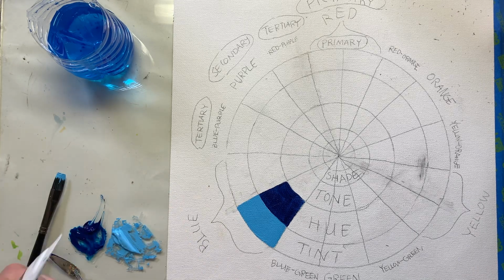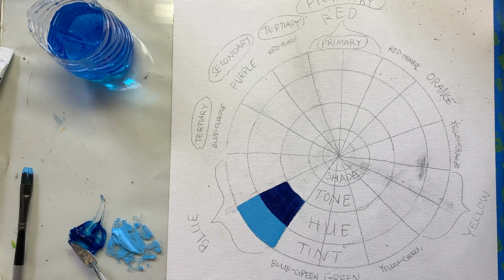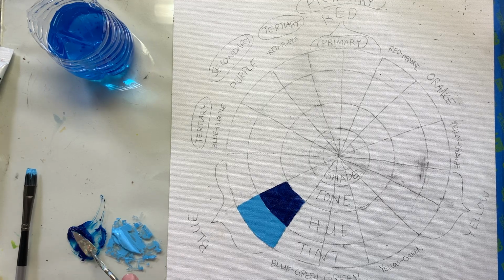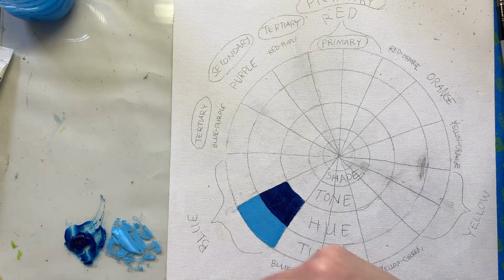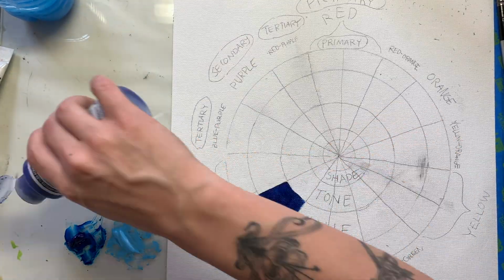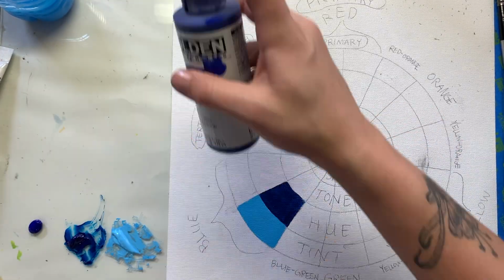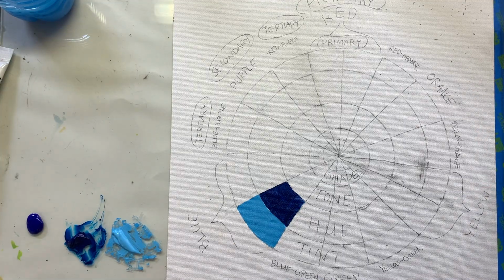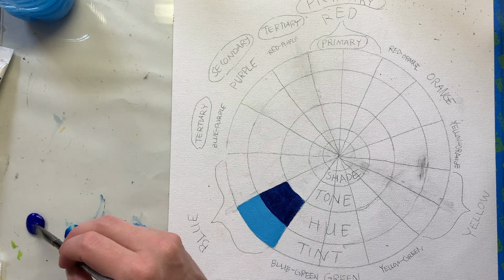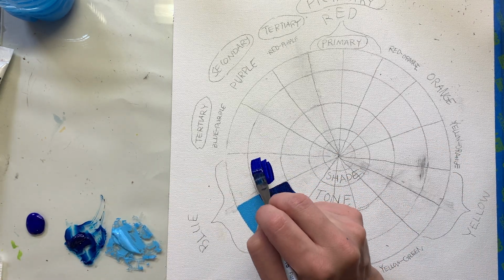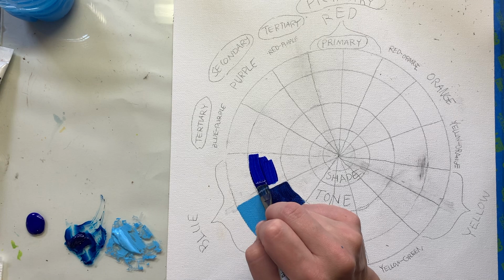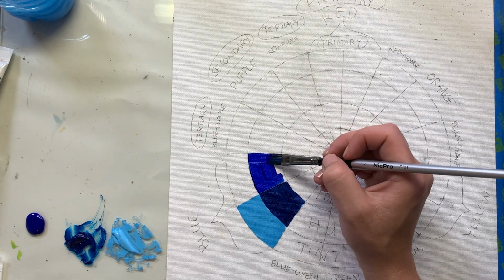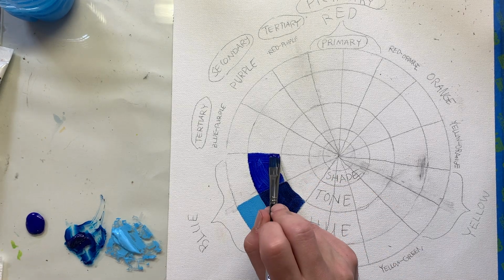For this exercise, I wouldn't worry too much about the transparency or opacity of your paint, as long as you're achieving the colors that you want. Next, I'm going to paint in my red leaning blue. This will be my ultramarine blue, which leans a little bit closer to purple on the color wheel than my phthalo blue. So first thing is I'm going to paint it right out of the tube next to my phthalo blue on the part of the color wheel that leans towards purple.